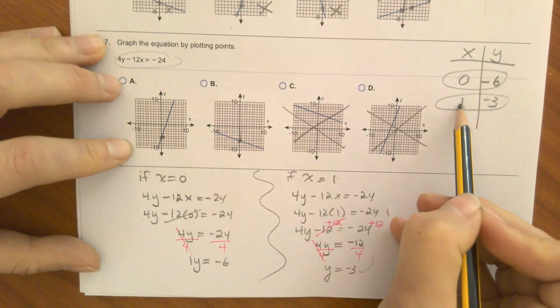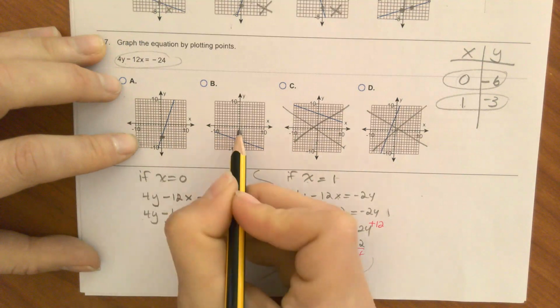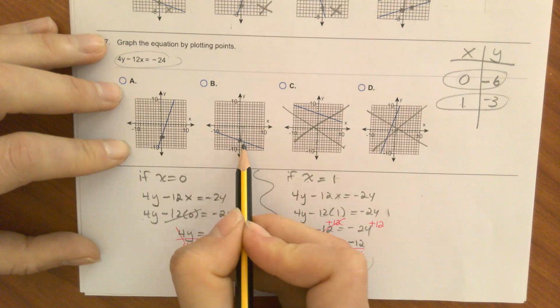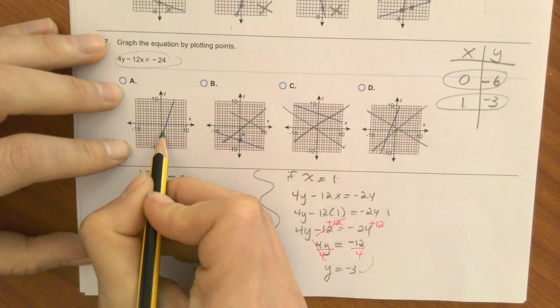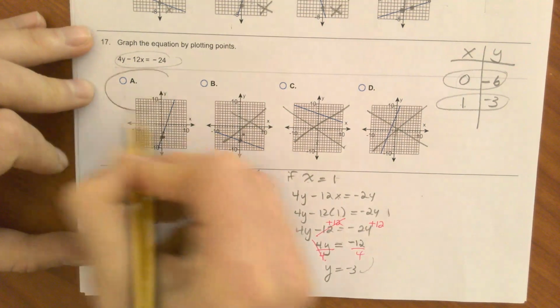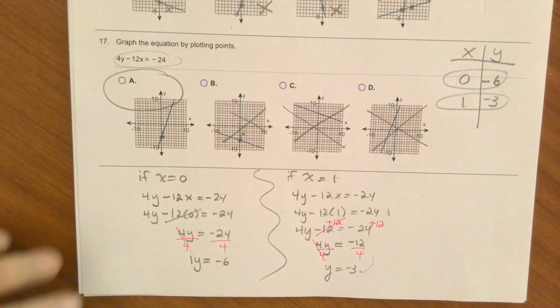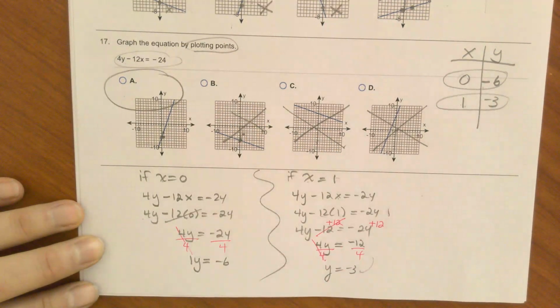So if x is 1, that means I go over 1 and down 3. If I look at this one, over 1 and down 3, nope, it would have to be somewhere there, so it's not this one. Over 1 and down 3, right there. So it has to be A. Okay. So if you want to graph something by plotting points, make a table of values.